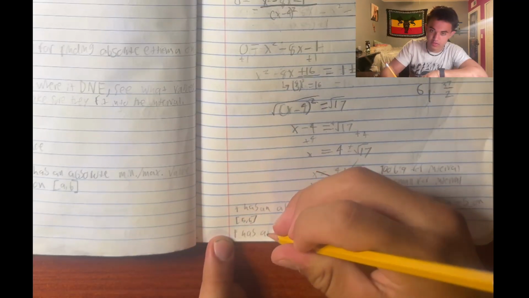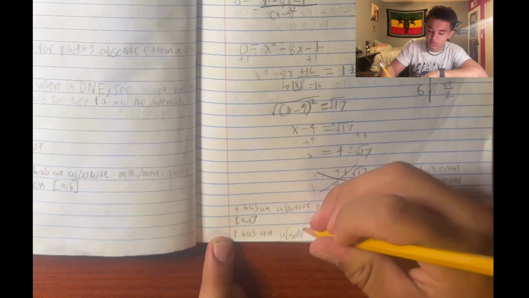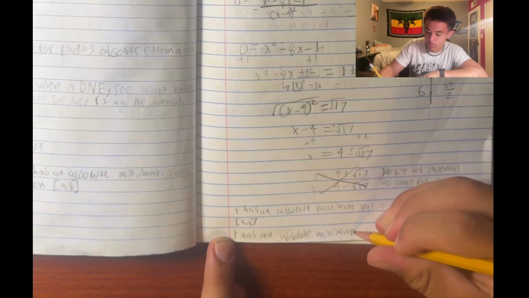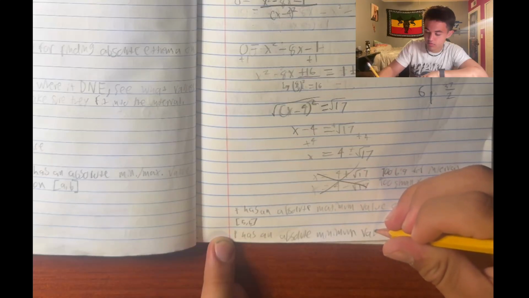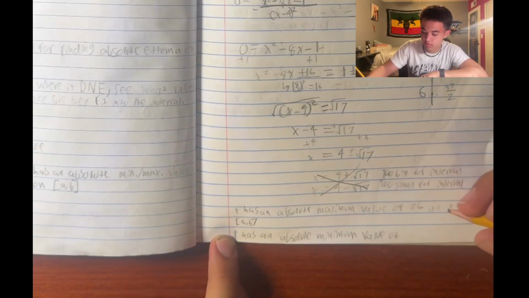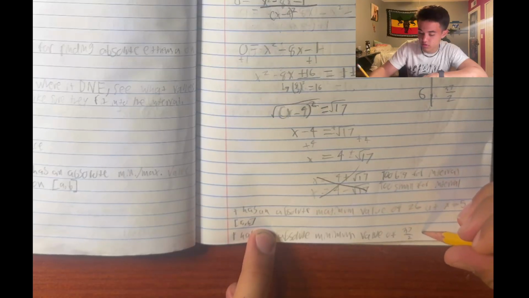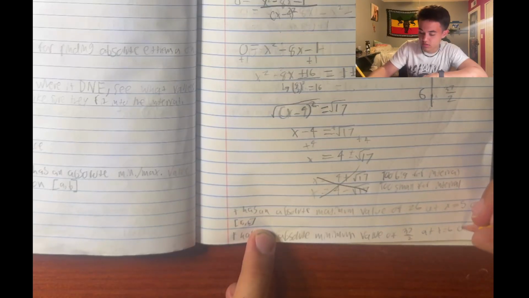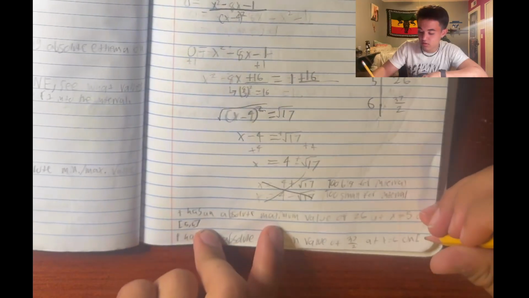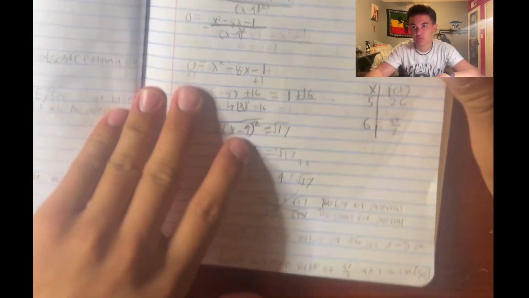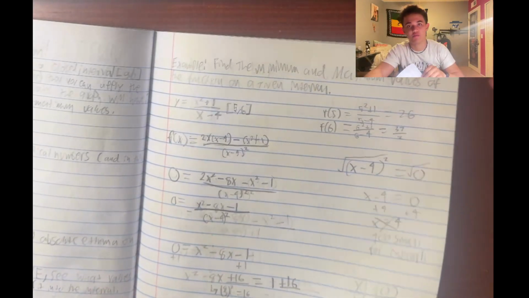Now we gotta do the other one. f has an absolute minimum value of 37 over 2 at x equals 6 on [5, 6]. Squeeze that in there. Boom. That's the extreme value theorem, now we all know.